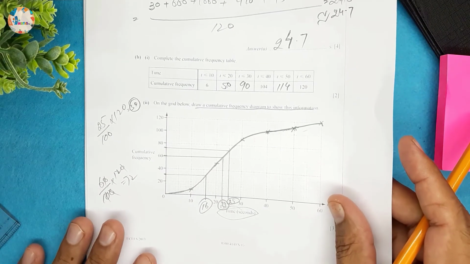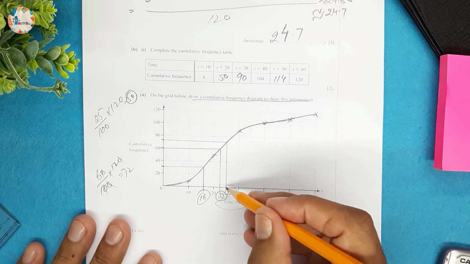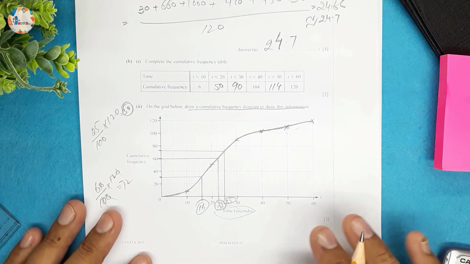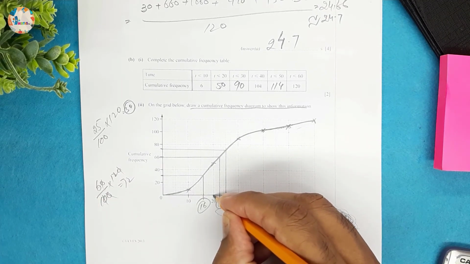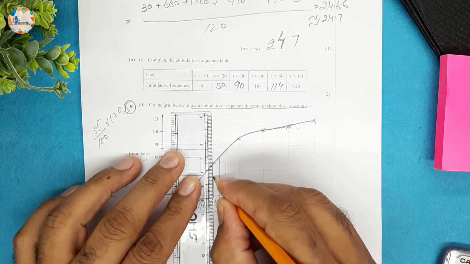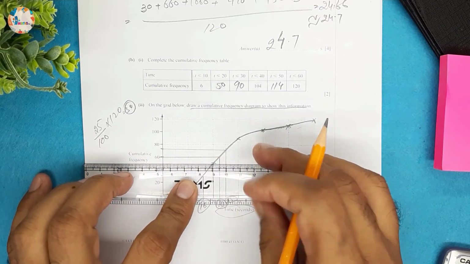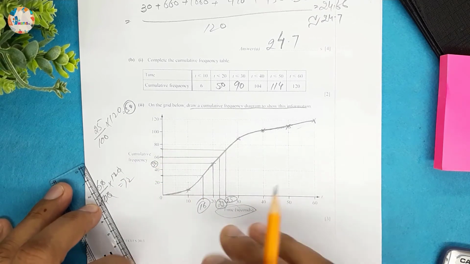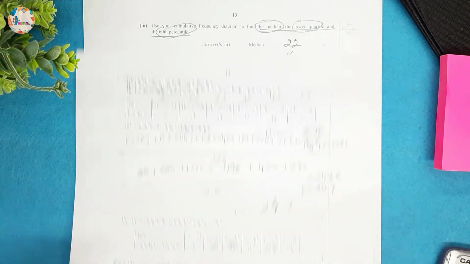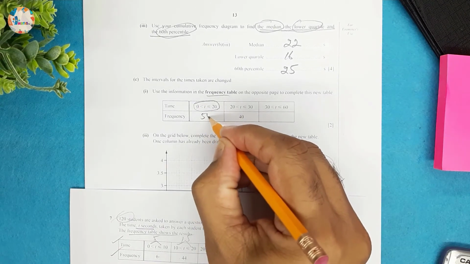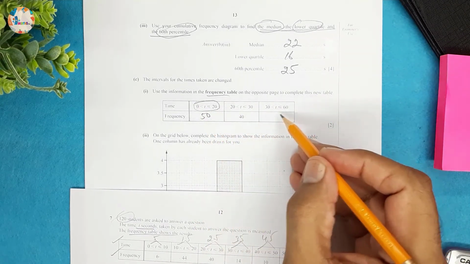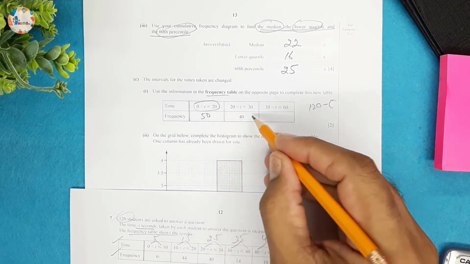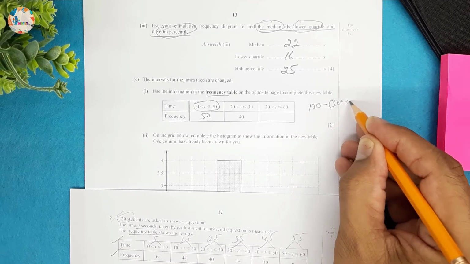If we check this reference from here, this side will be 50. So this 50 we will write over here, and as we know the sum is 120, from 120 we will subtract this 50 plus 40, which is 90.